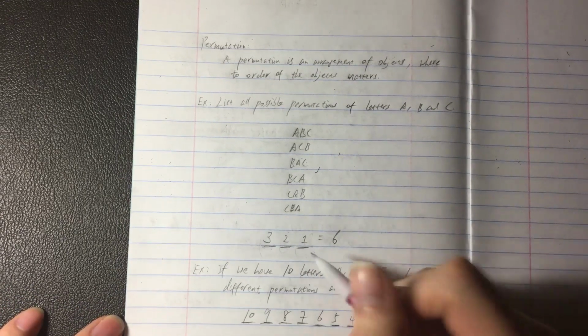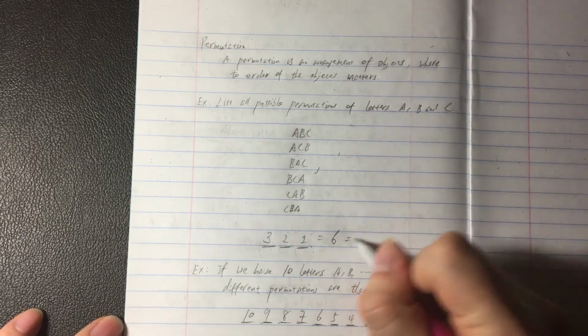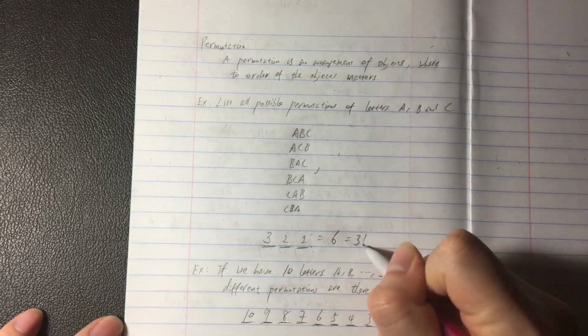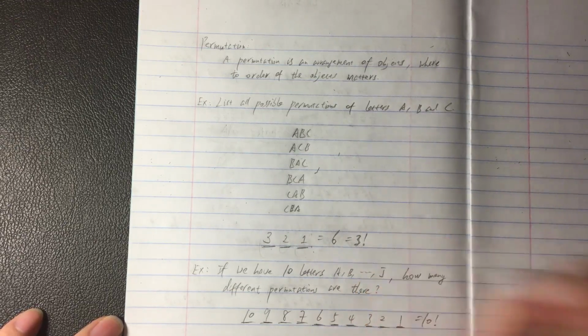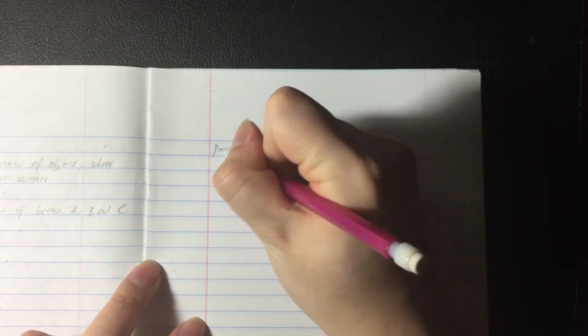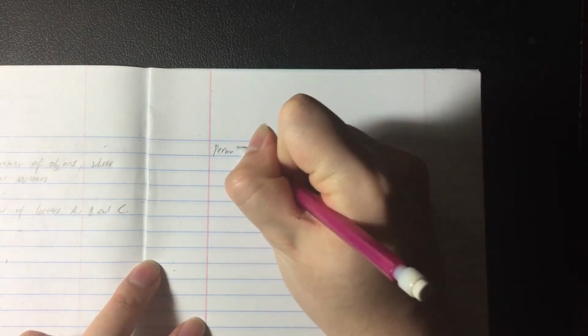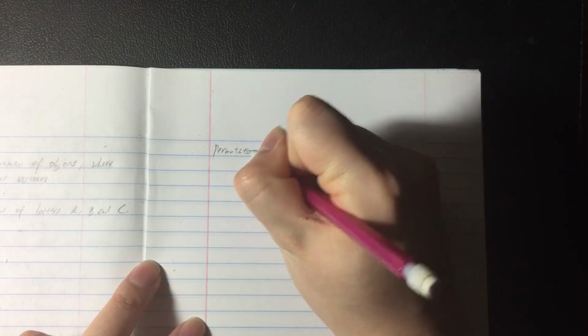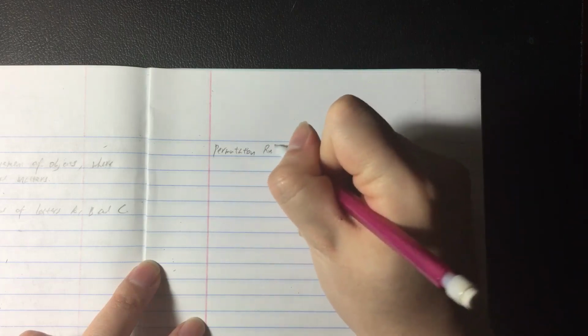In the previous problem, the number 6 can be written as 3 factorial. Based on those two examples, let me introduce the first permutation rule. Permutation rule number 1.